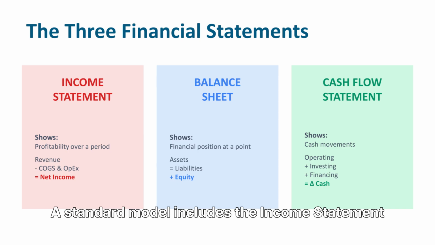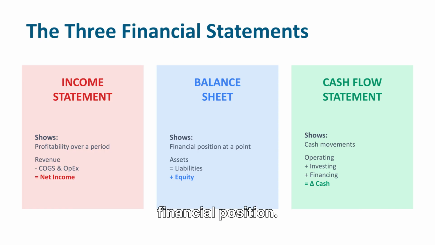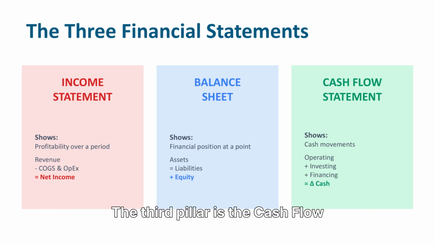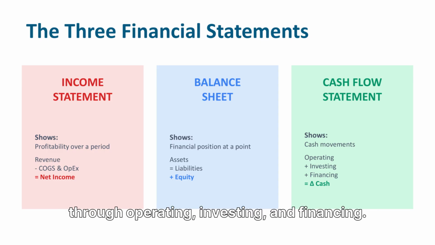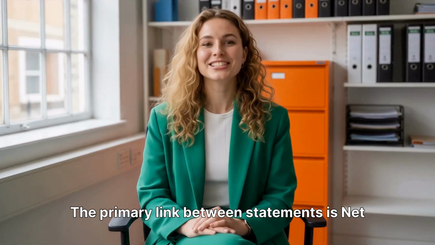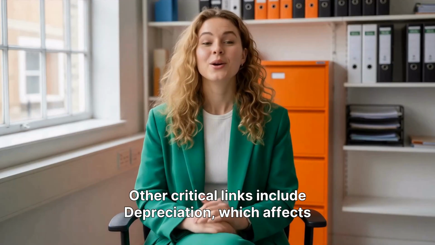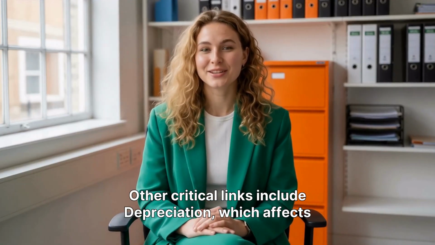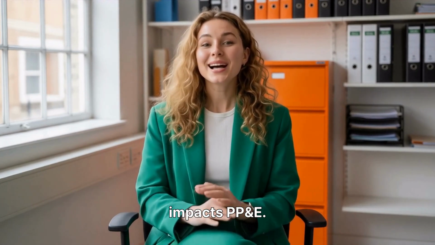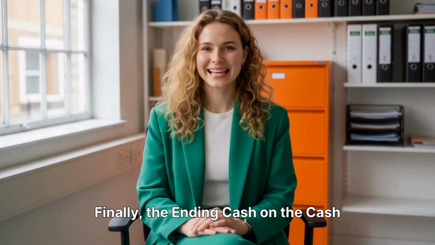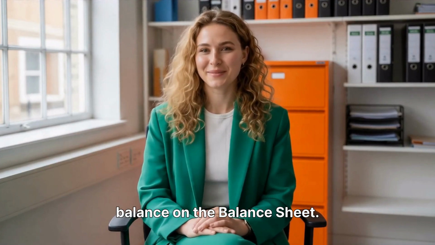A standard model includes the income statement for profitability and the balance sheet for financial position. The third pillar is the cash flow statement, which tracks the movement of cash through operating, investing, and financing. The primary link between statements is net income, which flows into retained earnings on the balance sheet. Other critical links include depreciation, which affects all three statements, and capital expenditures, which impacts PP&E. Finally, the ending cash on the cash flow statement must always equal the cash balance on the balance sheet.